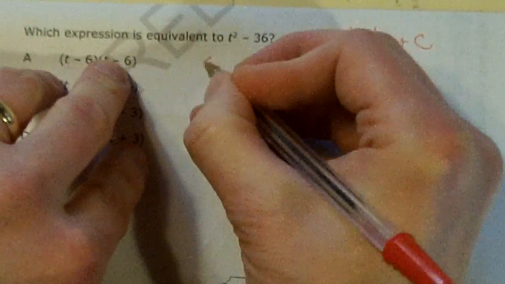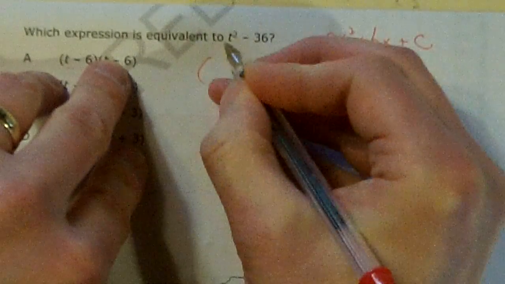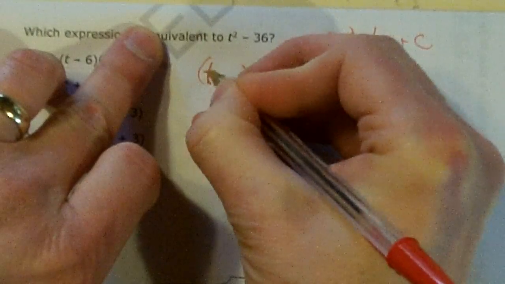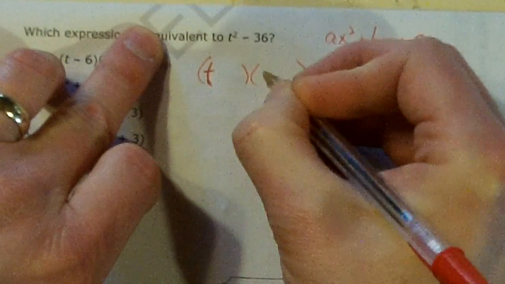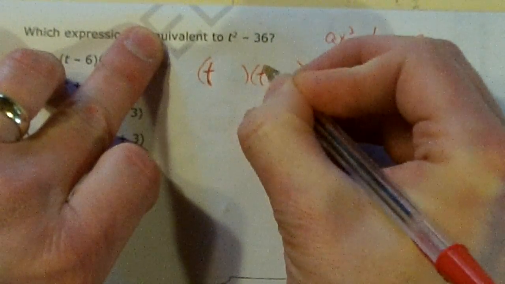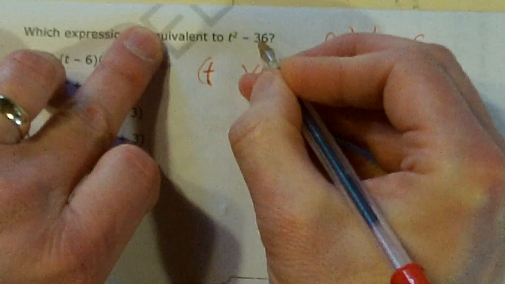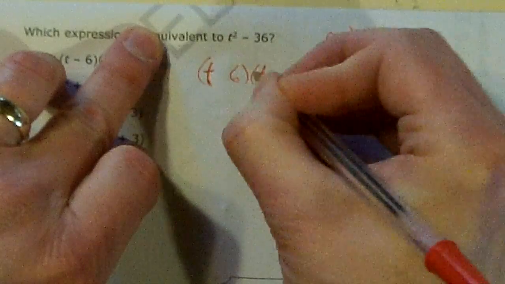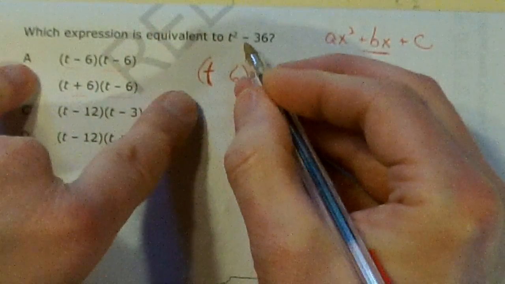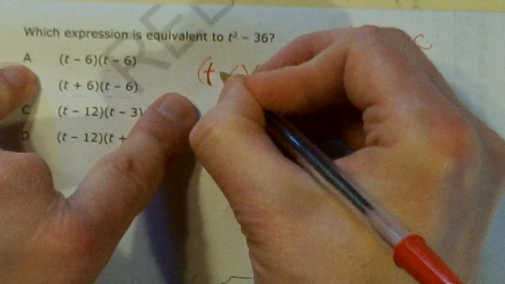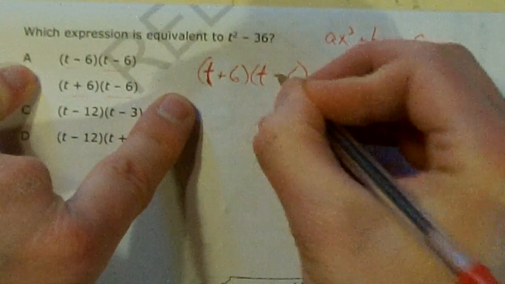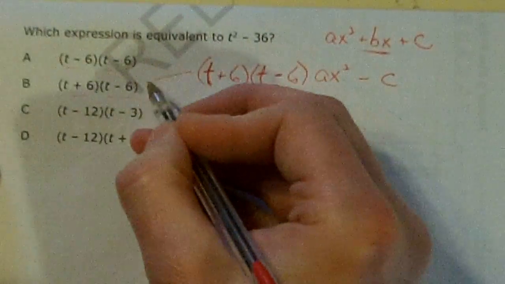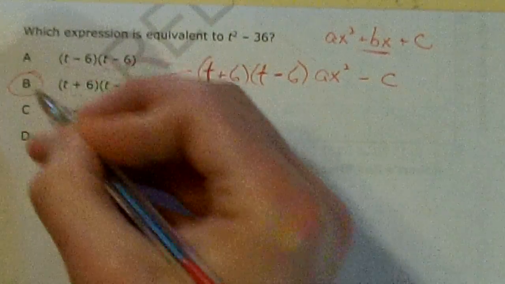It factors into the square root of the first perfect square, and the square root of t squared is t, so that's going to be your first term in each of the 2 binomials. And then the square root of the second term, and the square root of 36 is 6. And since it's the difference of 2 squares, one of those is going to be positive and one of them is going to be negative. And I can see right away, this matches t plus 6 times t minus 6, so B is my answer.